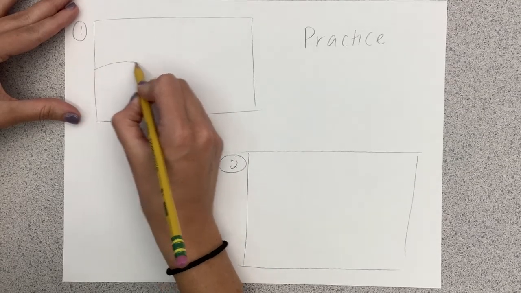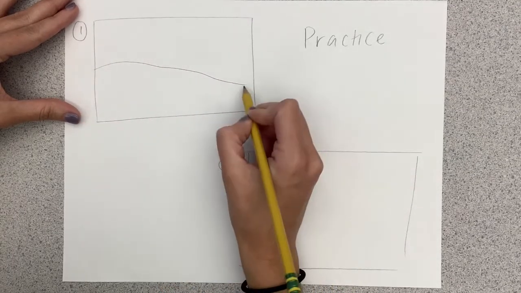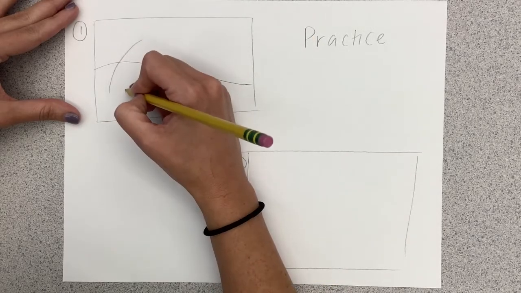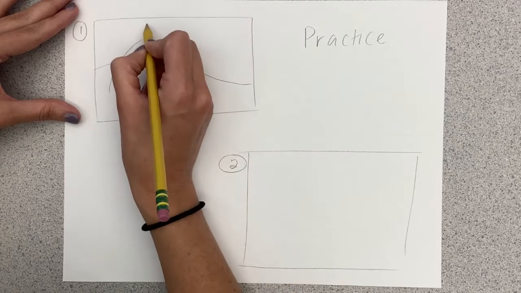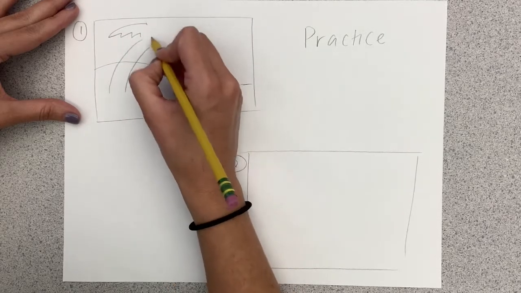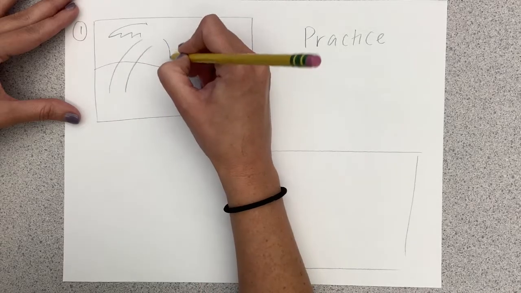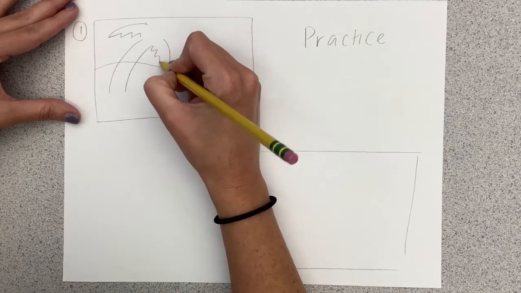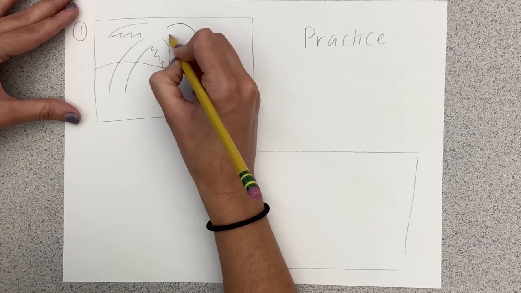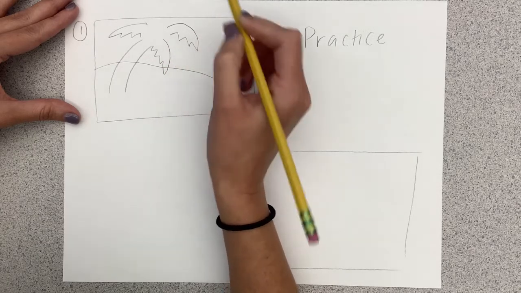Remember, we need a foreground, a middle ground, and a background. I start with that horizon line. I add in a tree of some sort. You're able to decide where your landscape takes place and the style of tree you would like. If you need to look up some other types of trees, you are welcome to do that.